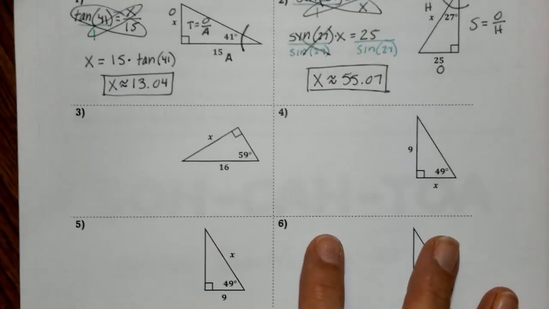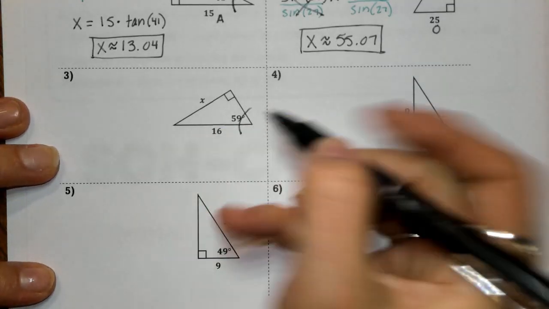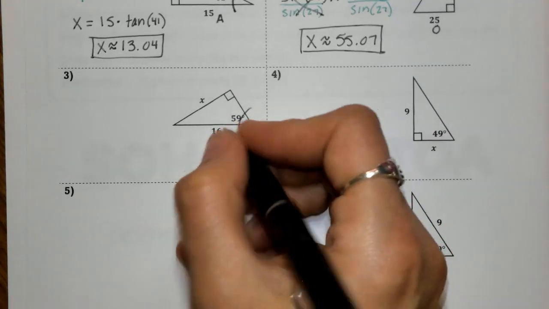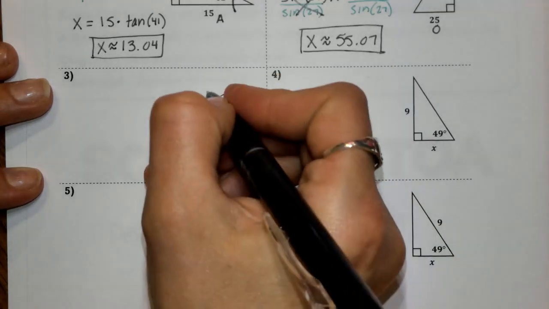Next, your angle of perspective, right here. I'm seeing I am using my hypotenuse on this one. And then with this, we're also going to use the opposite side.